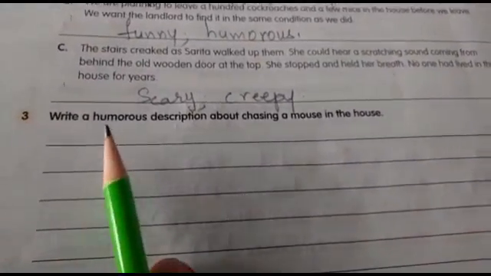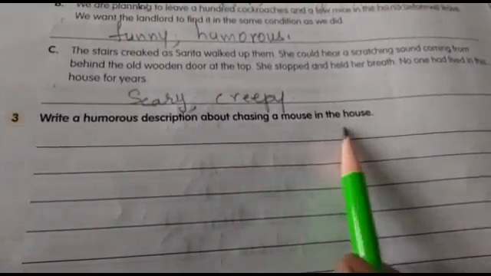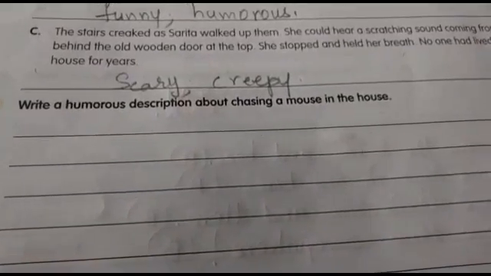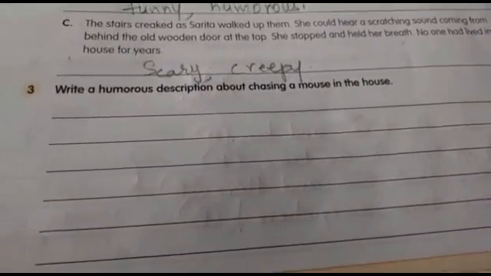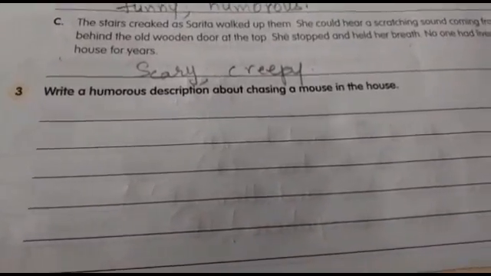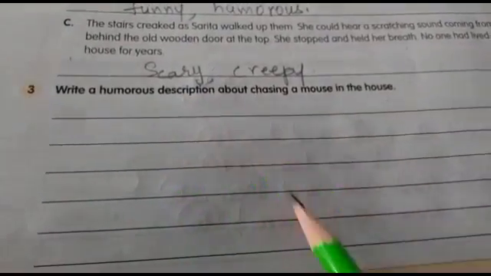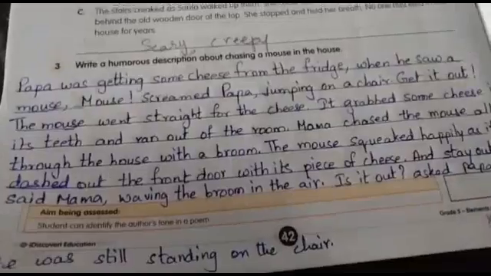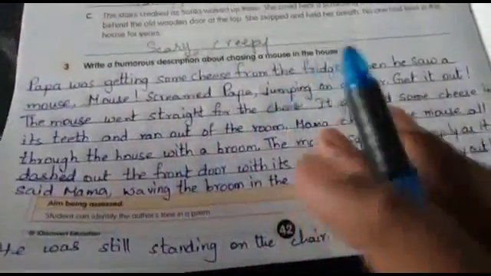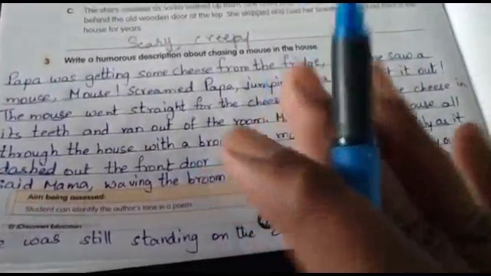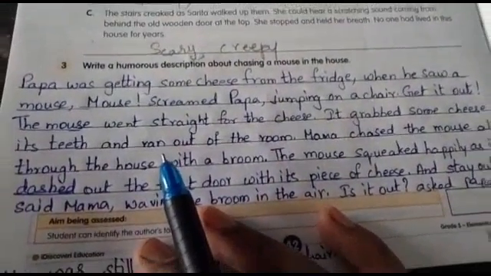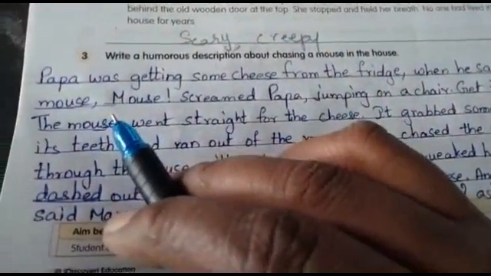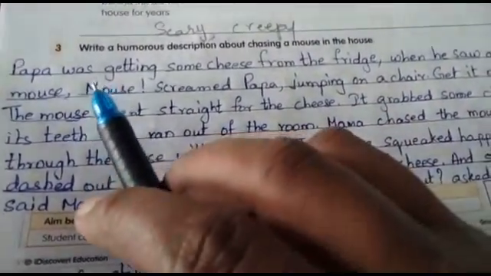Now see question number 3. Write a humorous description about chasing a mouse in the house. If you find any mouse or cockroach in the house, you will chase it, right? To kill it or to hold and throw it outside the house. Now we are going to write a funny description regarding chasing a mouse in the house. Children, this funny description is a little long and the space is not sufficient, so I wrote till here. You have to adjust by leaving only half finger space and write small words.